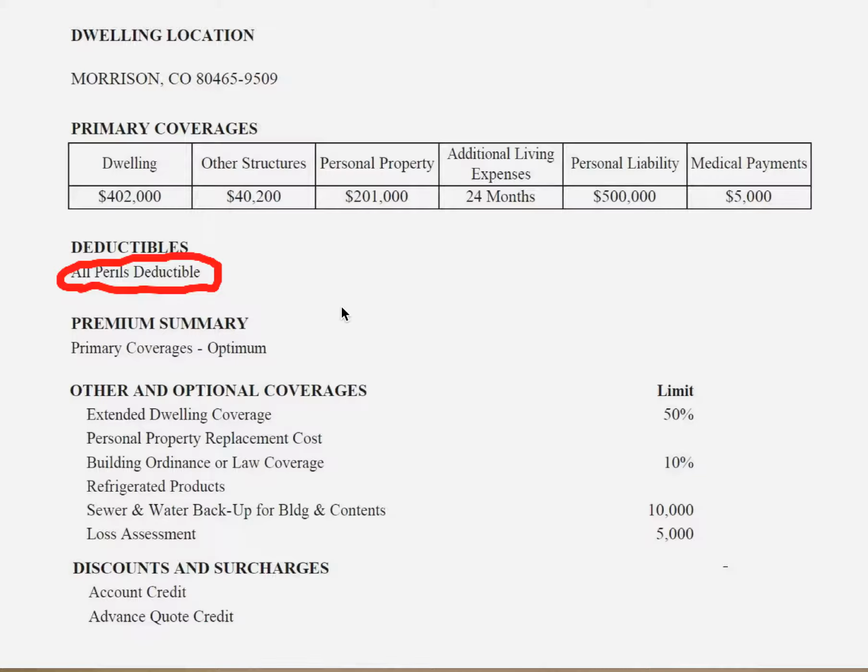Essentially, the deductible is a shared risk between you and the insurance company. So the insurance company is saying, hey, we're holding you responsible for this certain dollar amount. Anything above and beyond that, we'll go ahead and pay. You absolutely need to pay attention to your deductible, not only when you're buying a policy, but every year at renewal, and I'll talk about why in a minute.